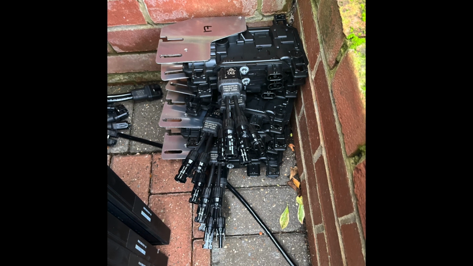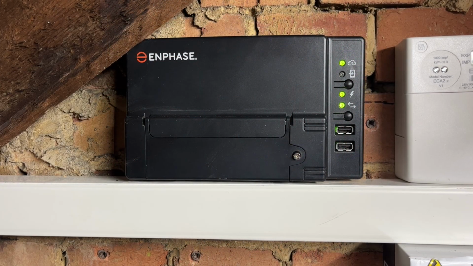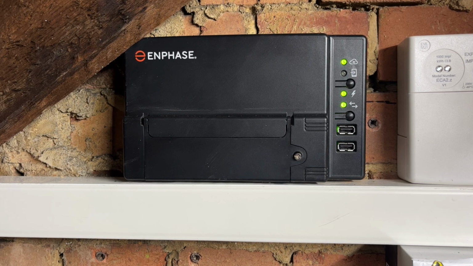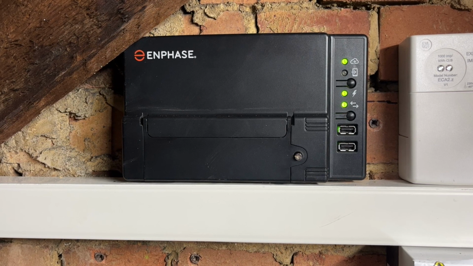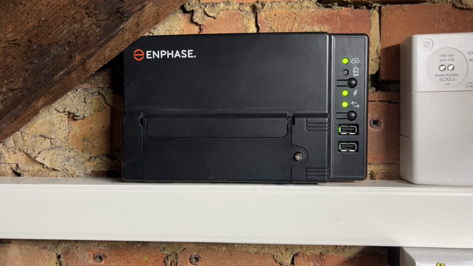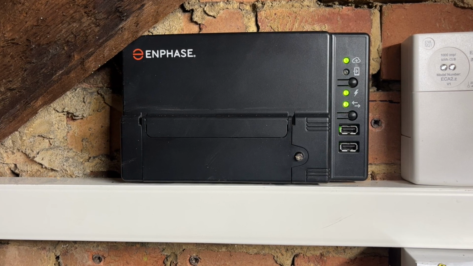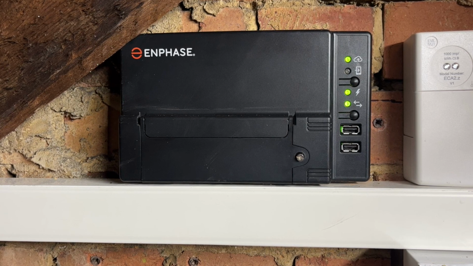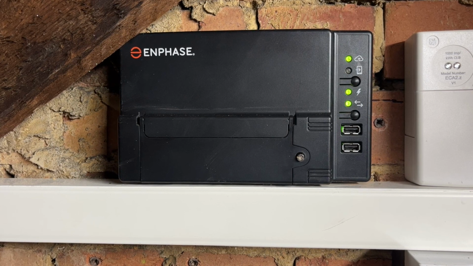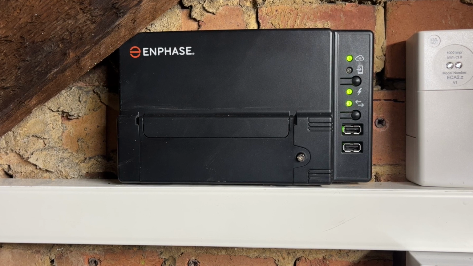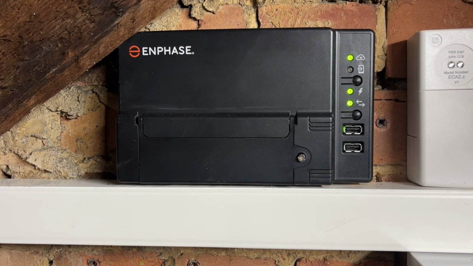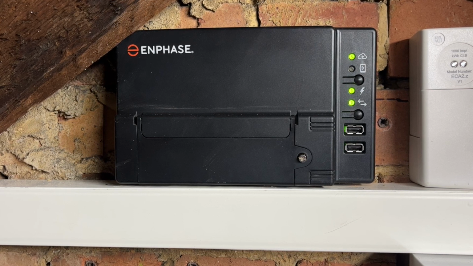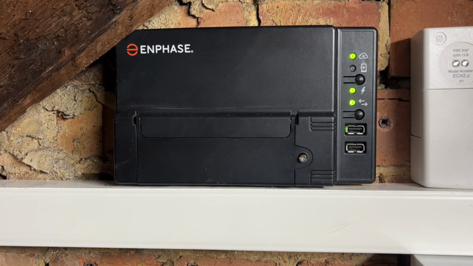The other component that you need is the Enphase Envoy communications gateway. All of the microinverters communicate with this gateway, and this gateway aggregates the data and then sends it to the cloud, and that is how you're then able to consume it via their web portal and via their app. You need to have one of these in order to use the microinverter system, by my understanding.